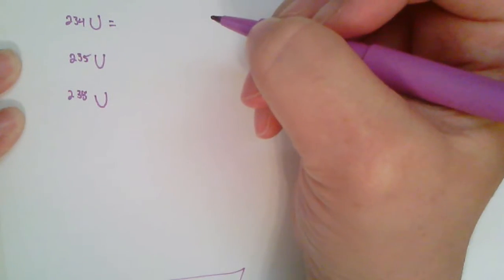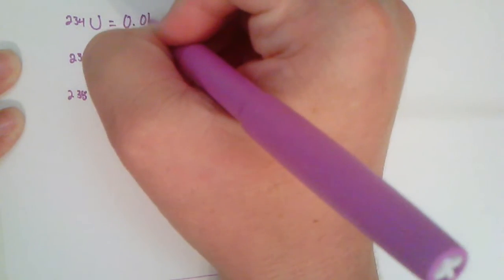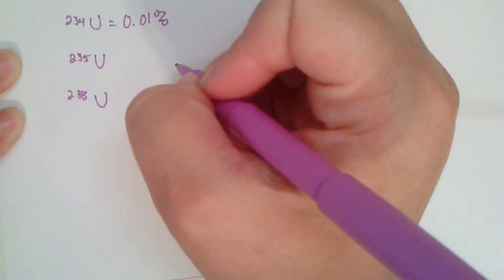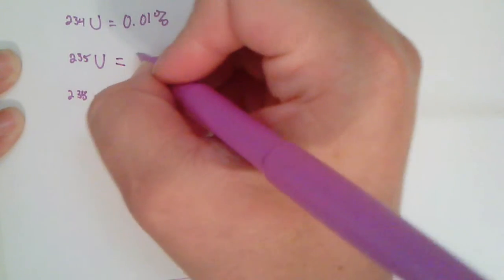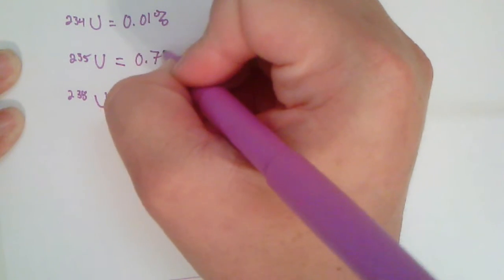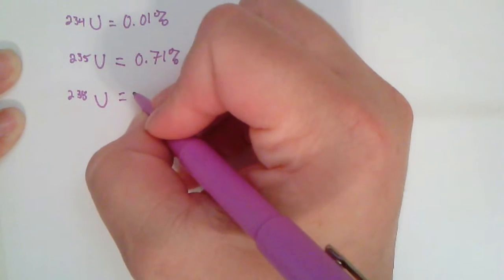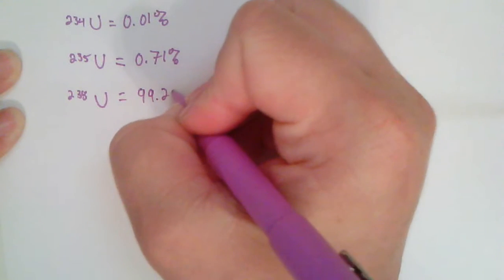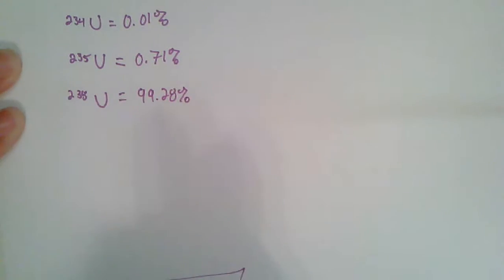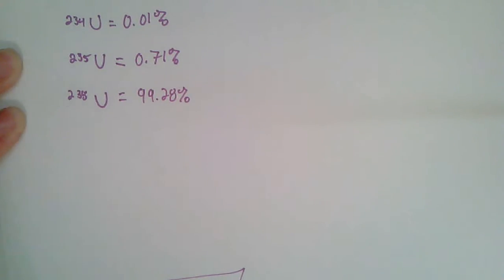So the percent abundance for uranium 234 is 0.01%. And for uranium 235, it's 0.71%. And then for uranium 238, it is 99.28%. So the first step, remember, is to change my percentage to a decimal.